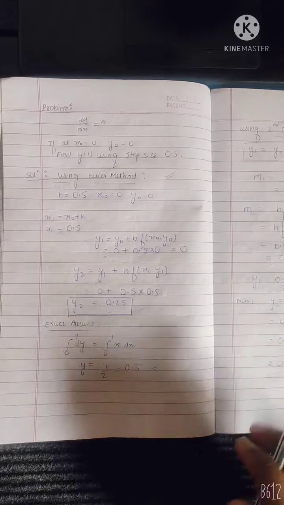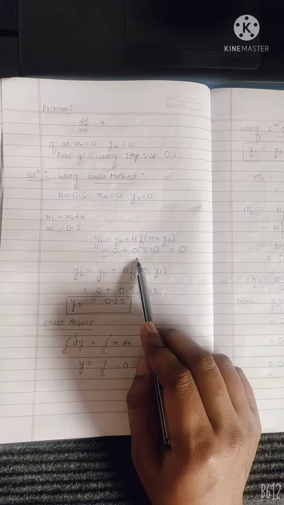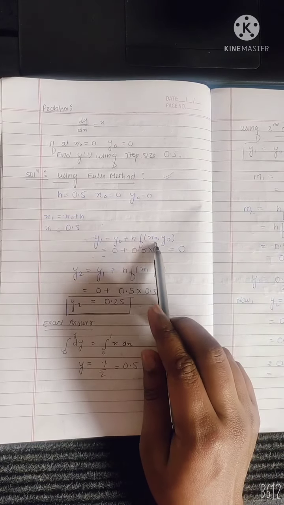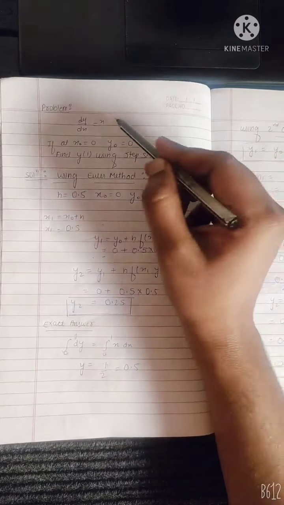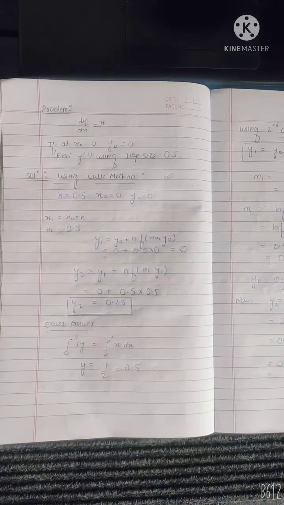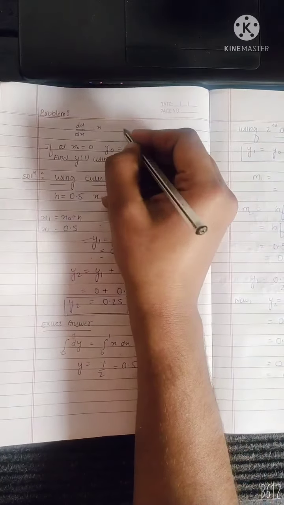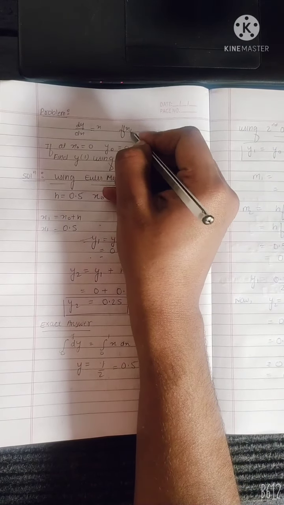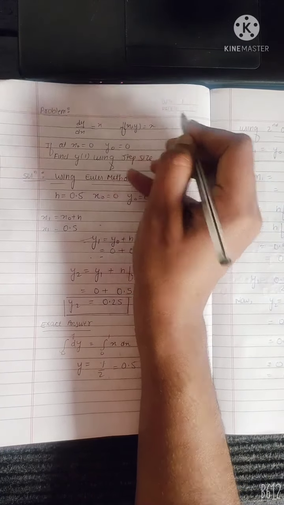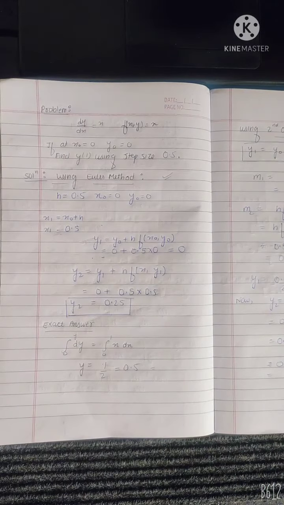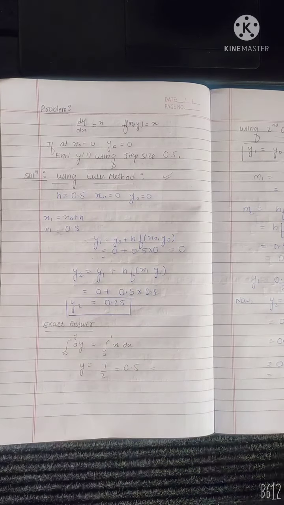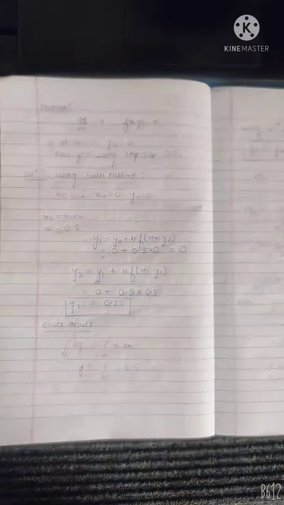Now h is 0.5 and f(x naught, y naught): f(x, y) is equal to x, so if we put the value x naught, which is 0, the value of the function will be 0. So y1 is equal to 0.